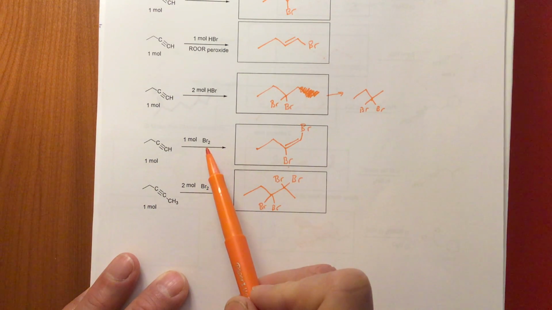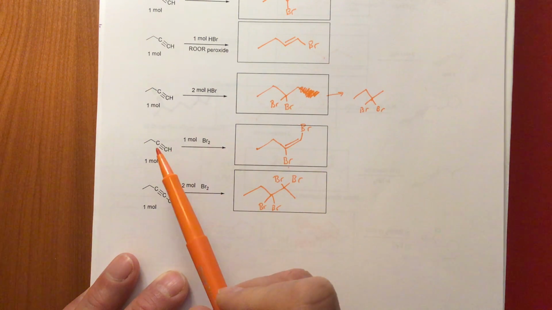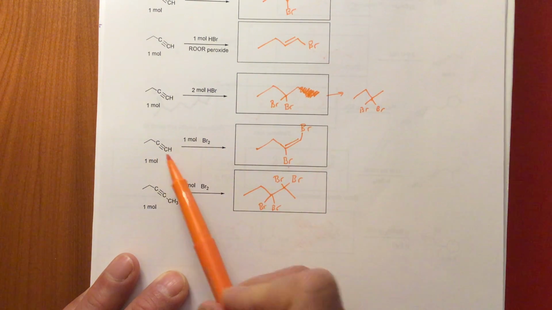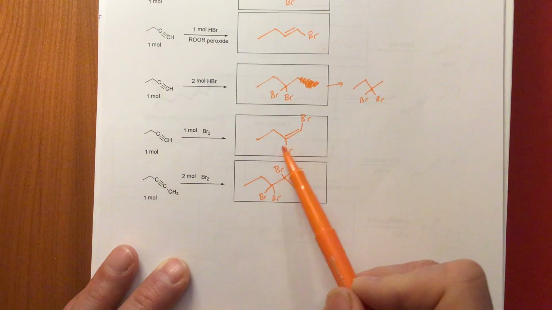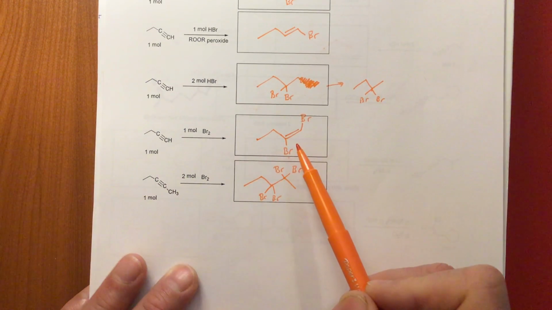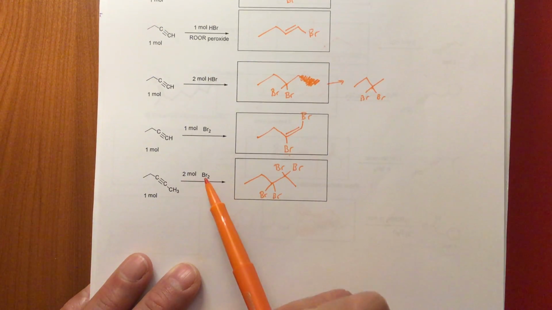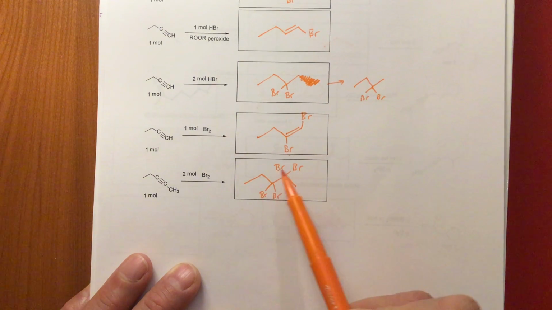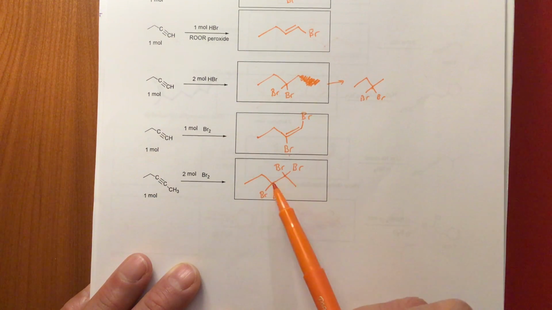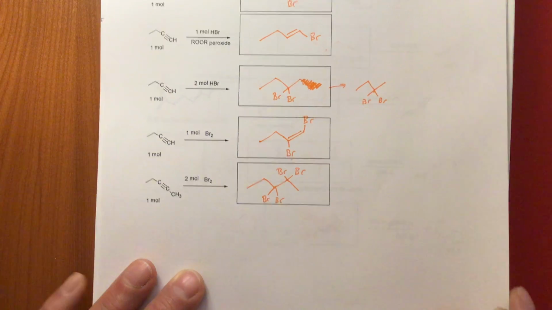Those last 3 were all hydrohalogenation. Bromination here, so again, this would be trans addition of the bromine across the pi bond. And then here we got 2 moles of bromine, so trans addition twice, so both carbons get the bromines.